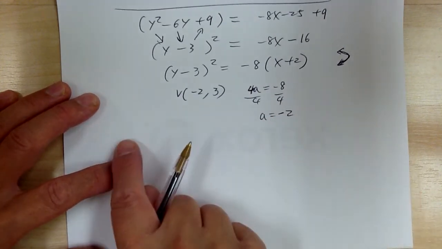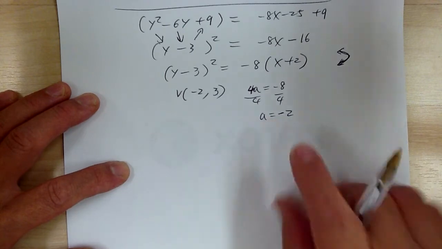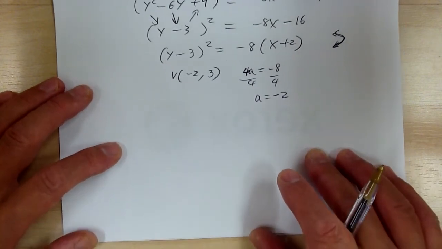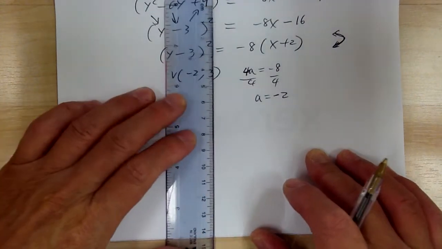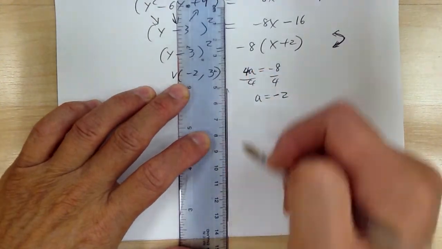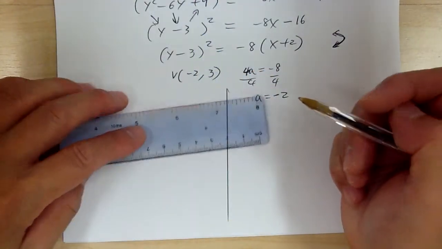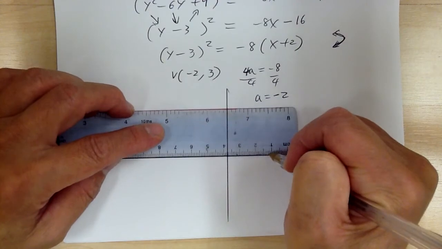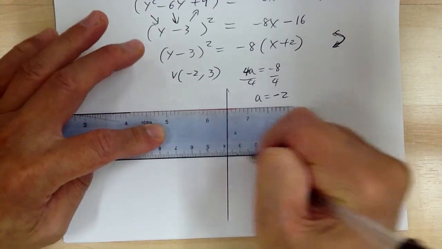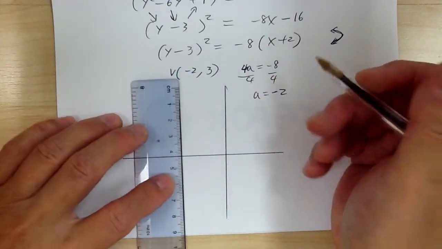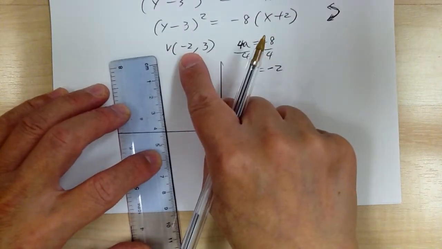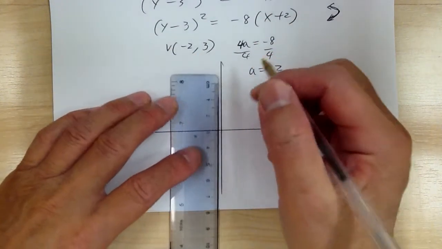Okay? So now let's go ahead and graph all this. Now we have all this information, right? So let's go ahead and graph these. Okay, so vertex is at negative 2, 3.